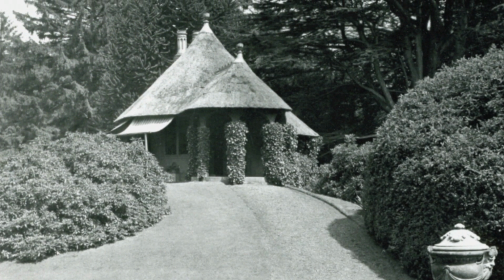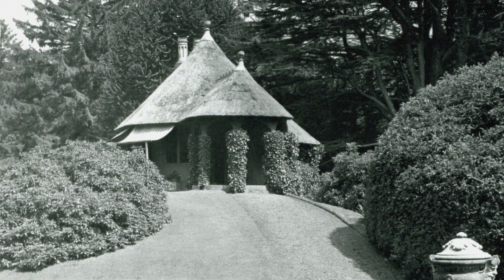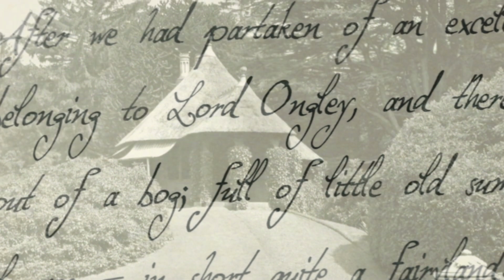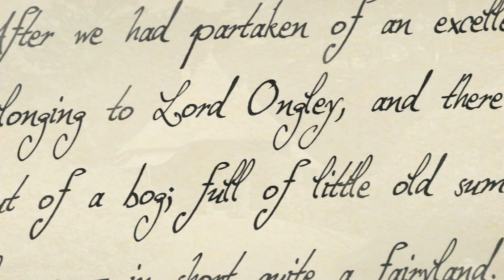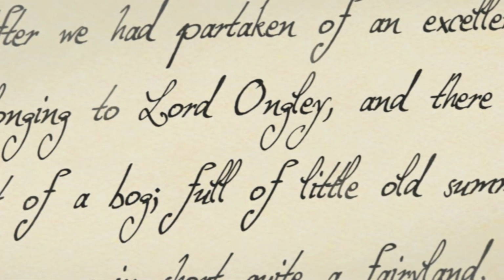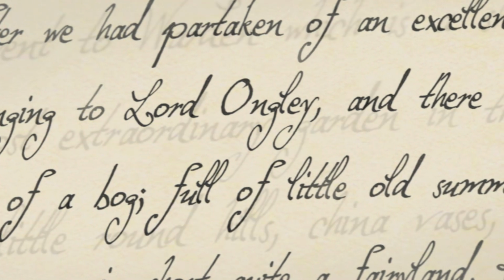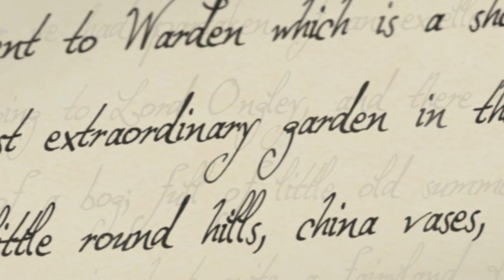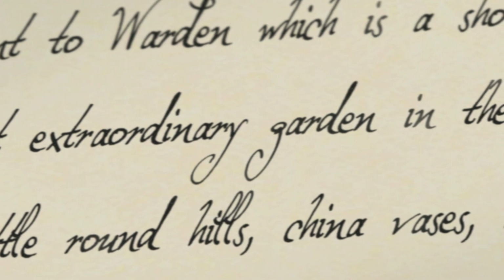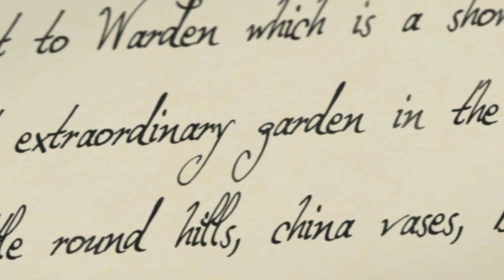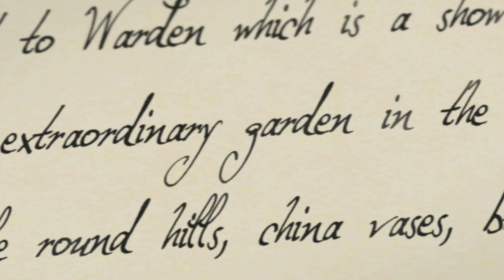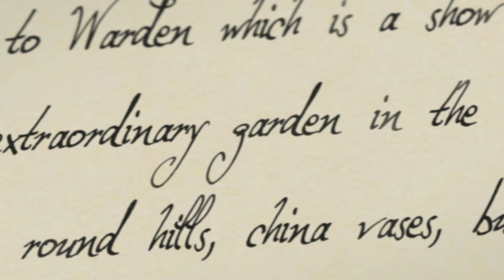Writing in 1832, one visitor recorded her impression of the garden. "After we had partaken of an excellent repast, we went to Warden, which is a showplace belonging to Lord Ongley, and there we saw the most extraordinary garden in the world, made out of a bog, full of little old summer houses on little round hills, china vases, busts, coloured lamps, in short, quite a fairyland."